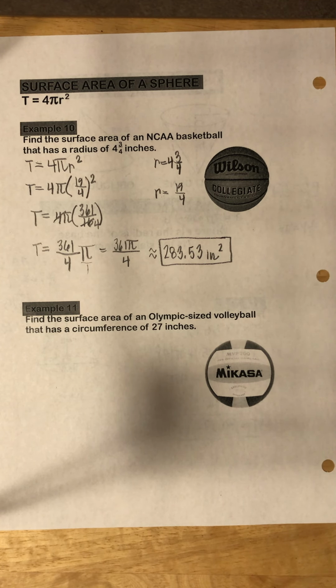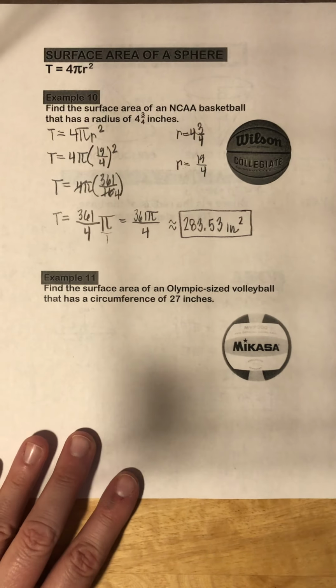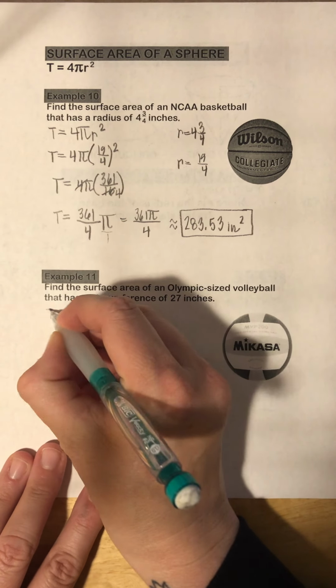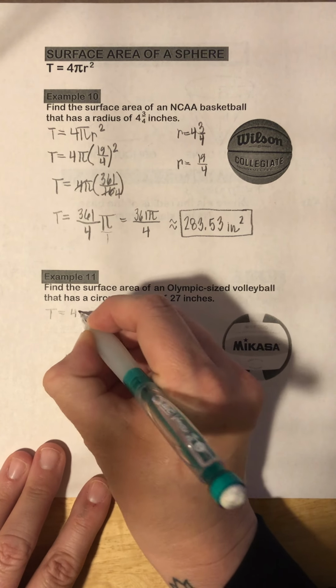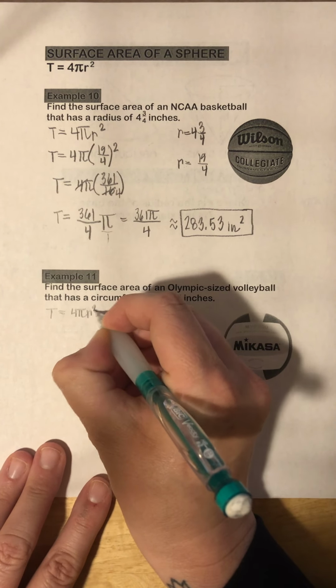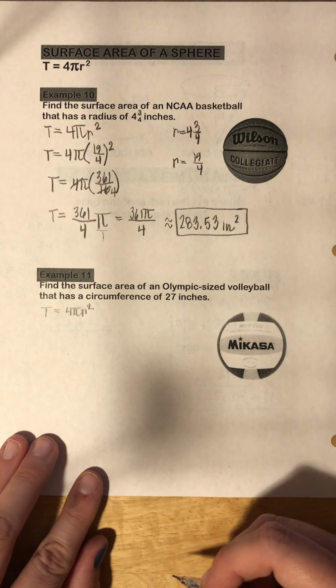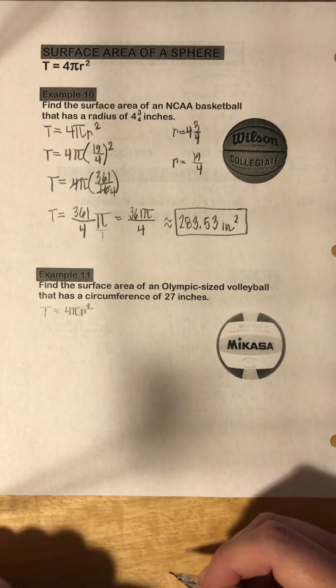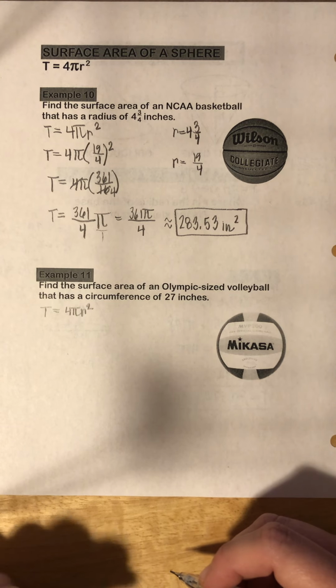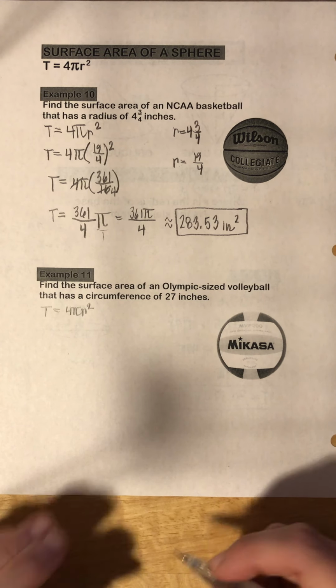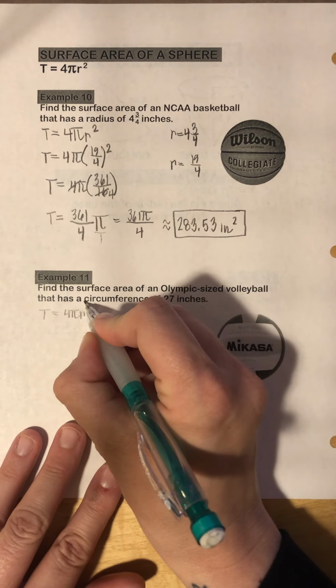All right, last example, and then we'll be done with surface area, y'all. So let me just write the formula down first. T equals 4 pi r squared. It says find the surface area of an Olympic-sized volleyball that has a circumference of 27 inches. Ooh, this one's different. So they mentioned the word circumference.